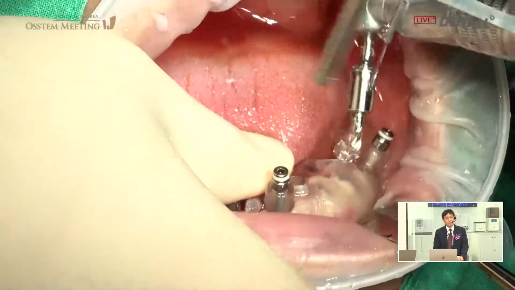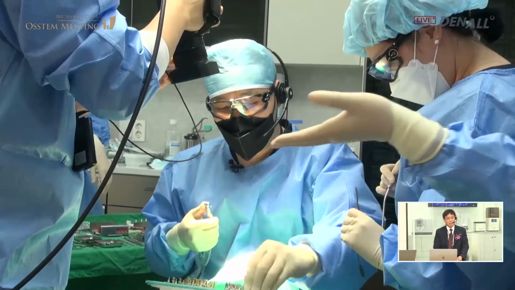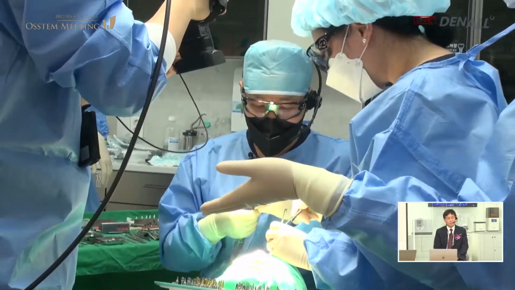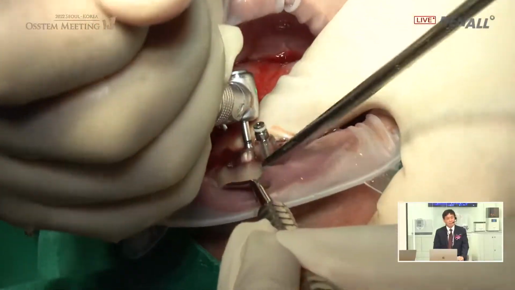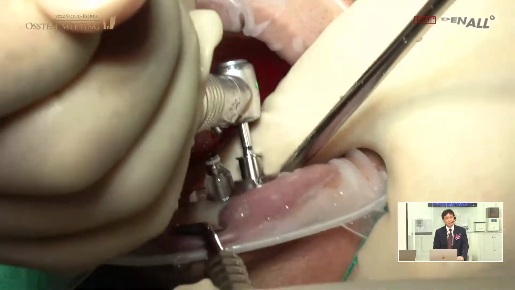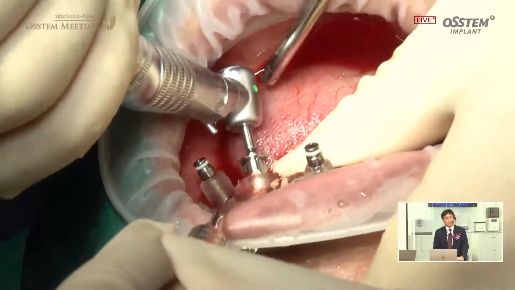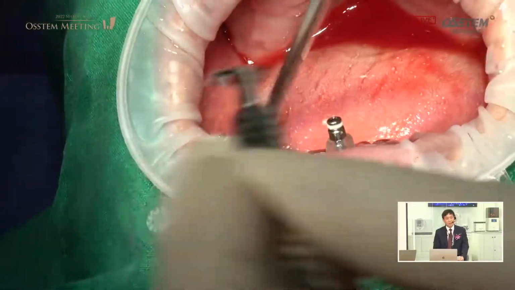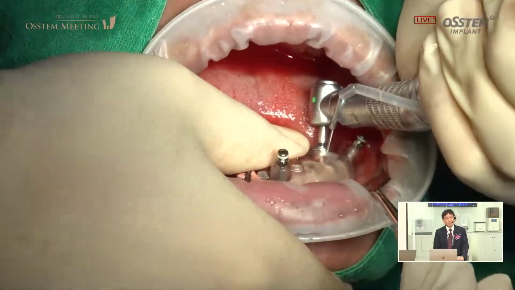My impression is that in the lower posterior, the bone quality is weaker compared with the anterior. That's the impression I get when doing the initial drill. In number 45, it's especially so.